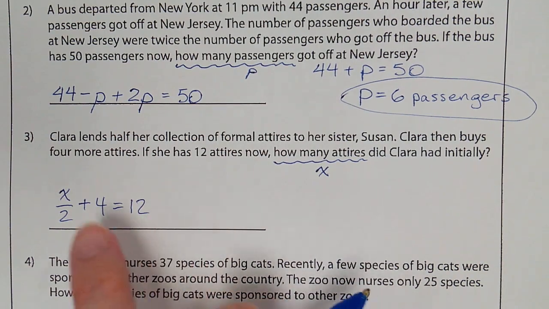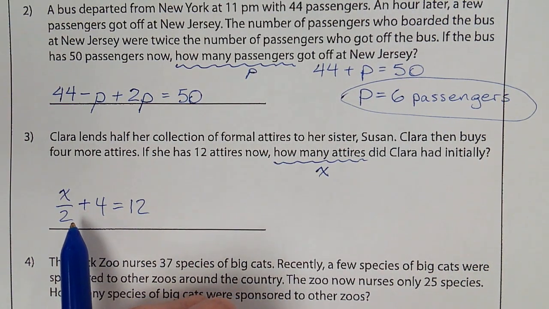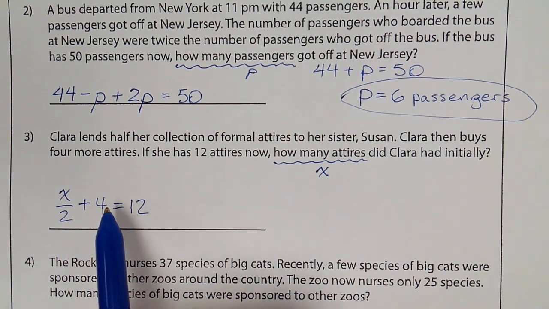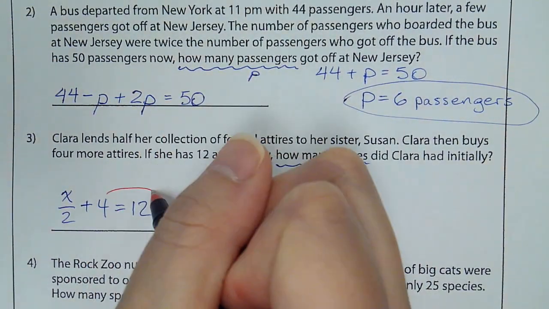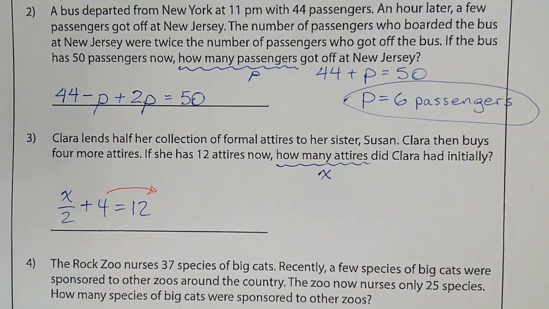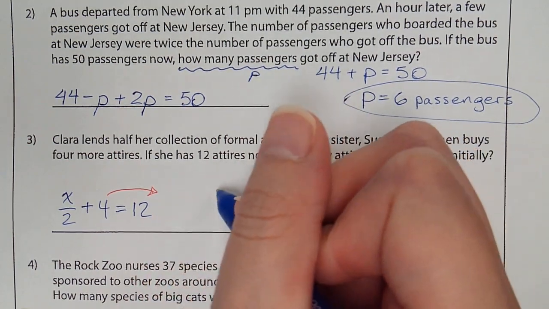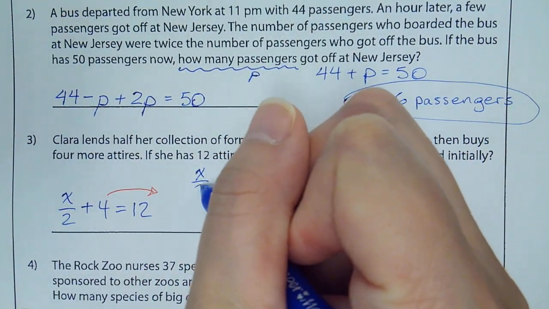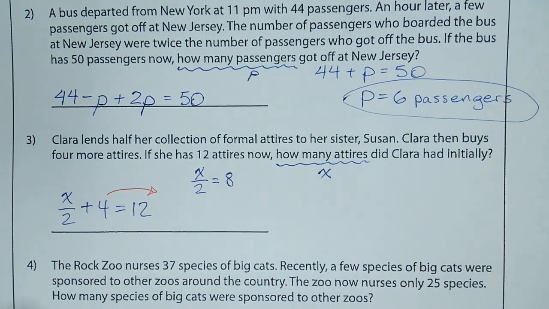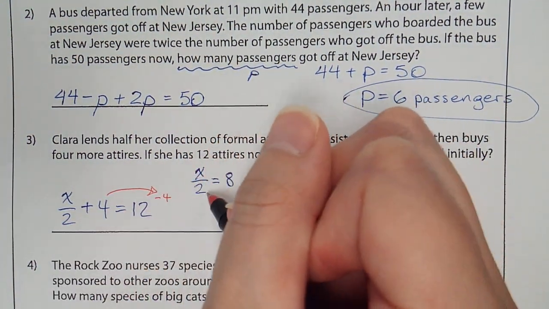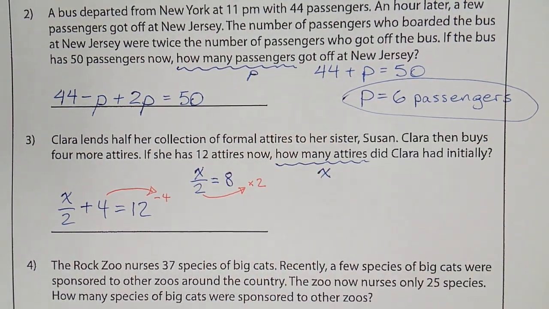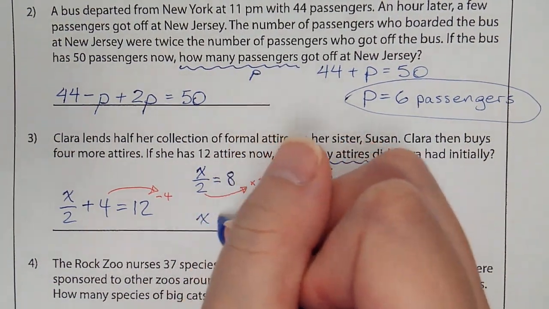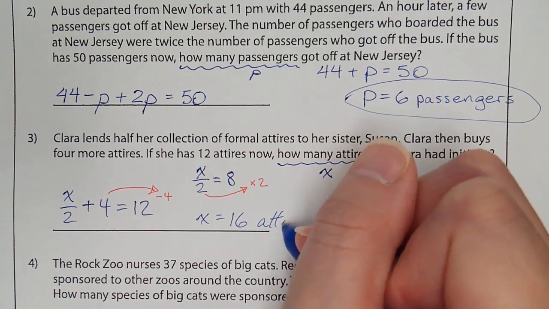For this one, I have a denominator, but because there's just one denominator, I can do the old-fashioned way, like what we did last week. So I can move this 4 over. I wanted to show both ways work. If I move this 4 over, it's minus 4. So then you have x divided by 2 equals 8. And then to move that 2 over, because this is dividing by 2, I would do times 2. And so I get x equals 16 attires.